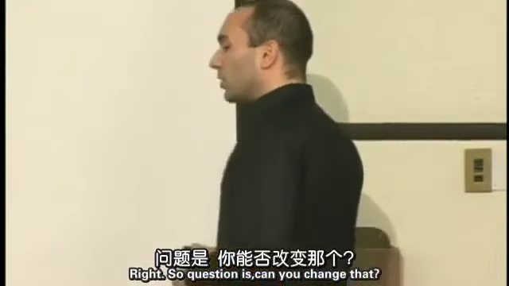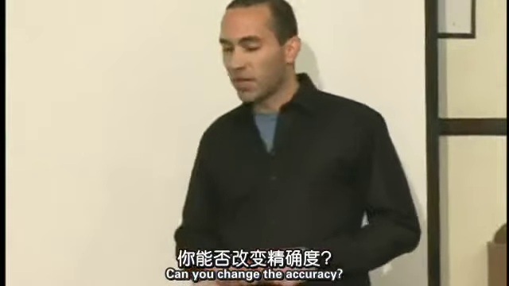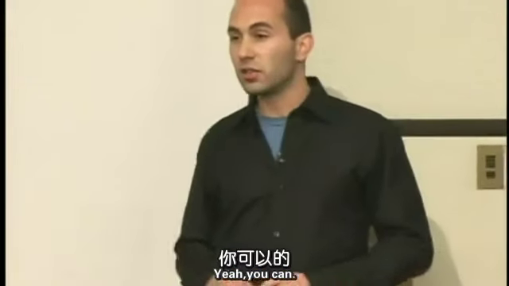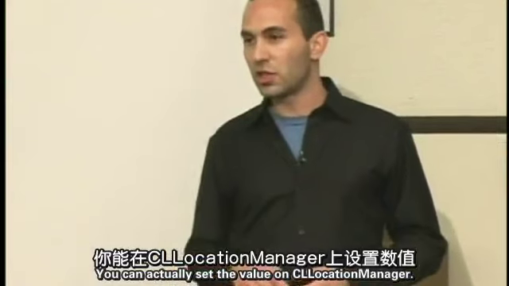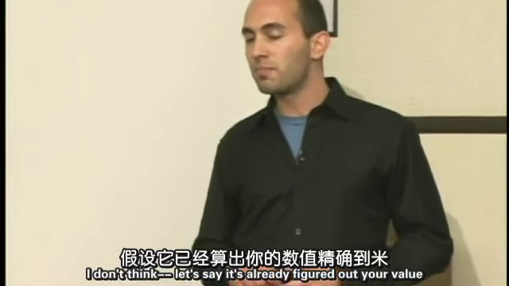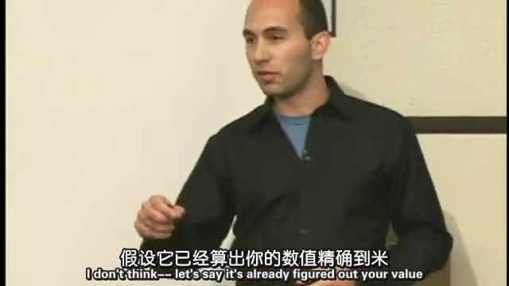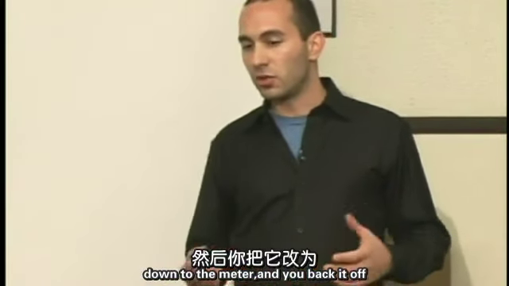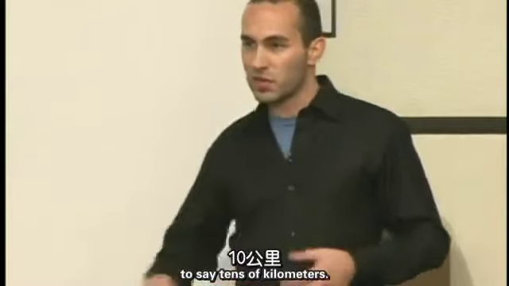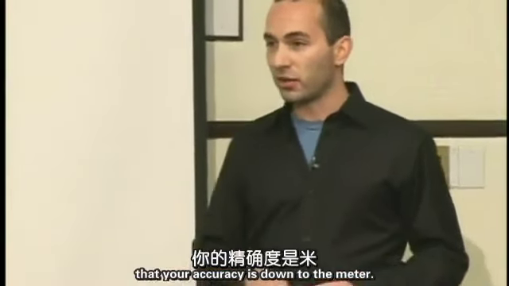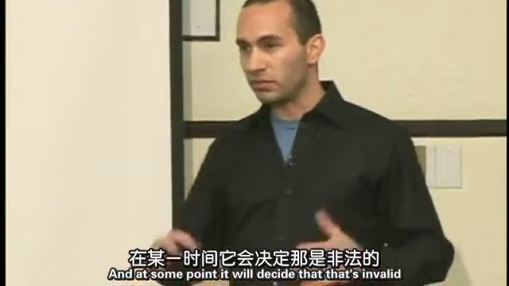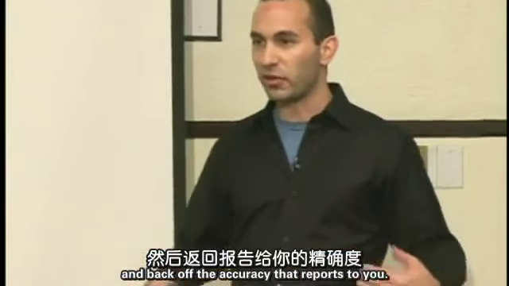So, yeah. Is there a way to dynamically change that? Like, looking at a map from a really far out view, you say I only care about kilometers, and then I only care about centimeters. Right. So the question is, can you change the accuracy? Yeah, you can. You can actually set the value on CLLocationManager. Let's say it's already figured out your value down to the meter, and you back it off to say tens of kilometers. I think it'll still tell you that your accuracy is down to the meter, and at some point it'll decide that that's invalid and back off the accuracy that it reports to you.